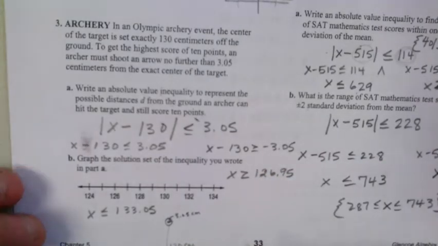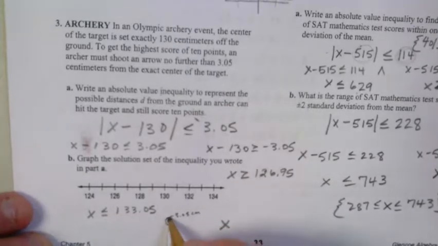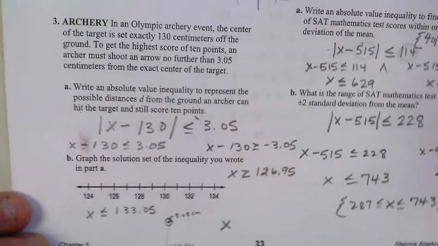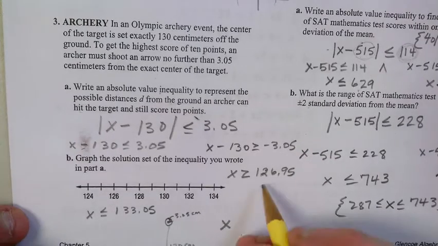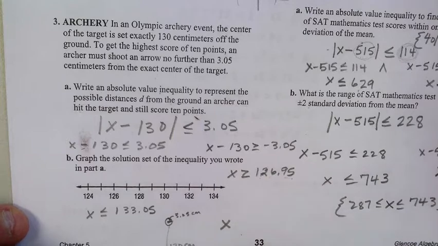And so the range of possible distances off the ground from the top of that circle to the bottom of the circle is going to have to be between 126.95 and 133.05.